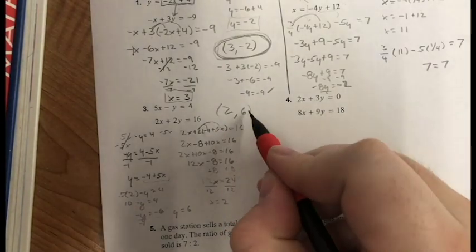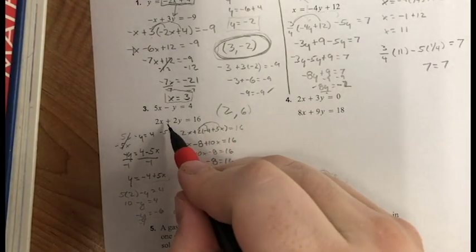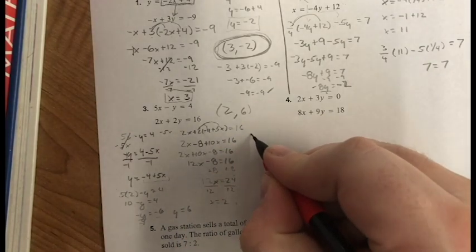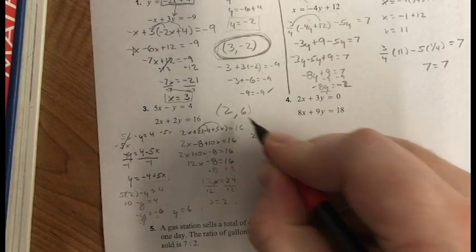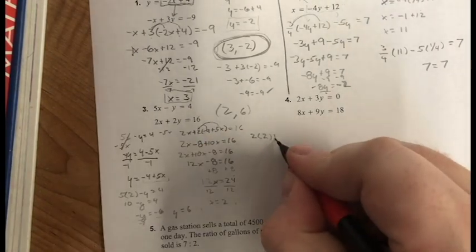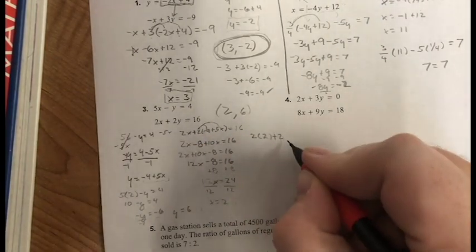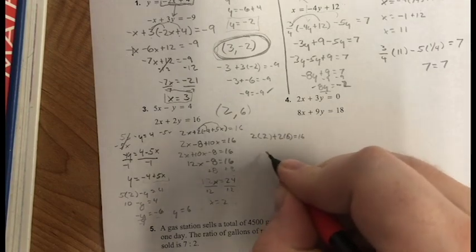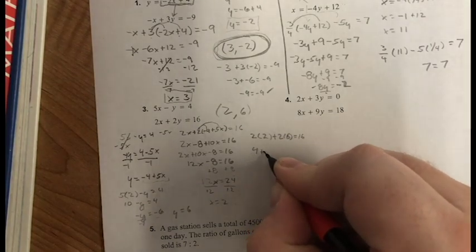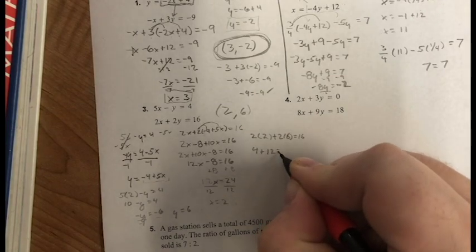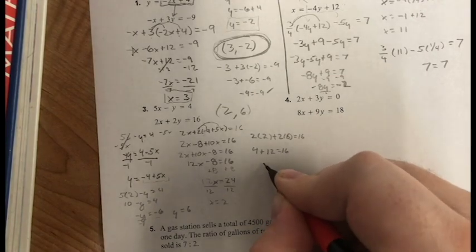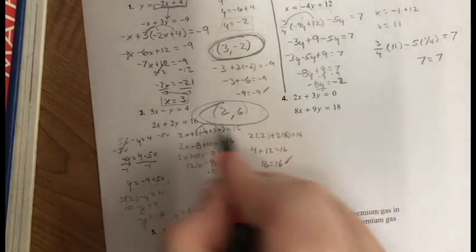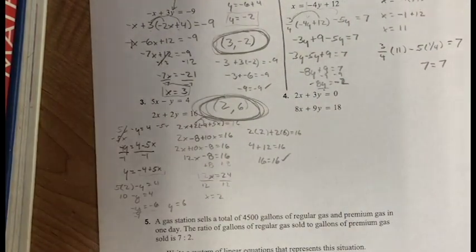And the way we do that is we take this ordered pair and we plug it into the second equation to double check ourselves. So we're going to say 2 times 2, because x is 2, plus 2 times y, and we just said it's going to be 6 in this case, equals 16. So we get 4 plus 12 is equal to 16. And is that true? Yes, 16 does equal 16. So our answer is 2 and 6.